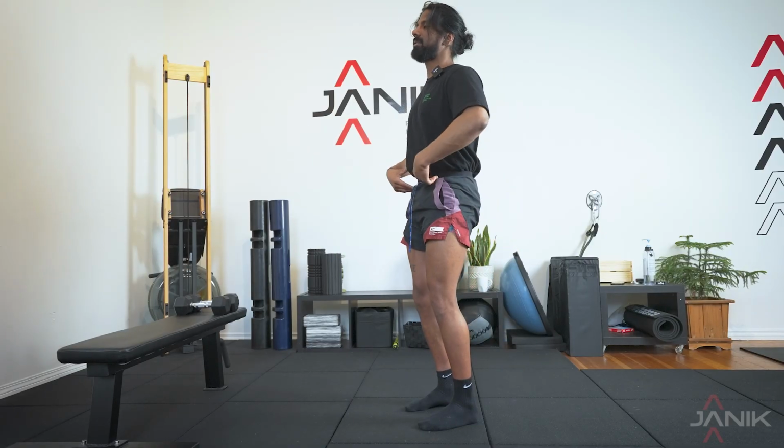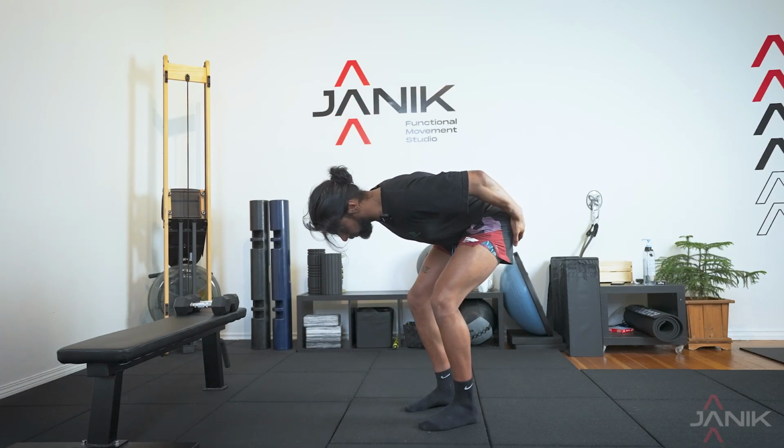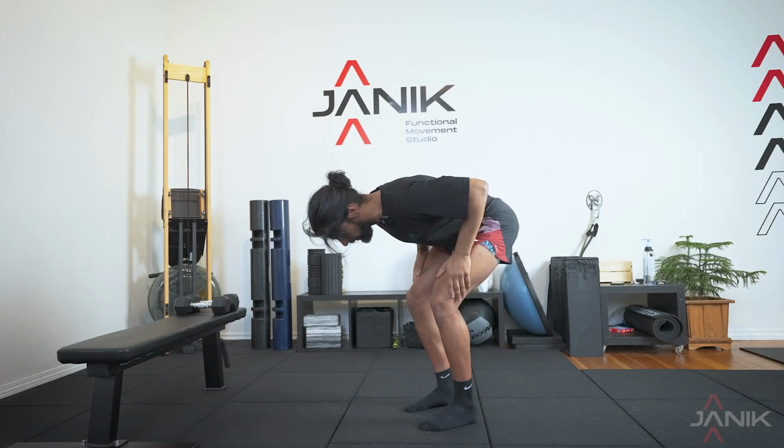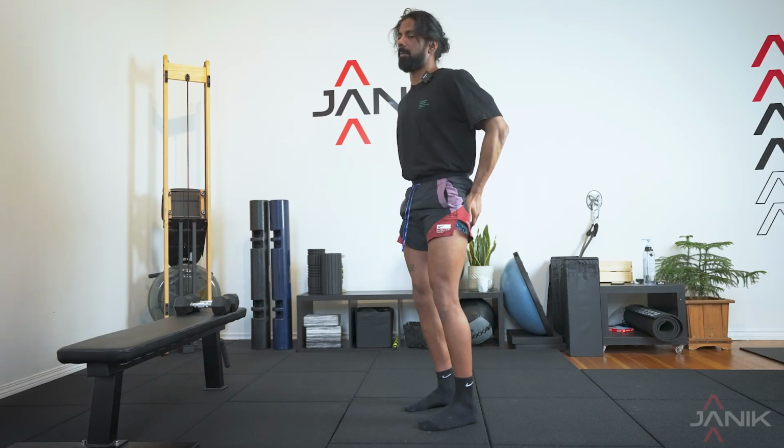One more time. Slight bend in the knees. Push the hips back. Find your hamstrings. And let's hold for 5, 4, 3, 2, 1. Push through your heels. Come back up tall.